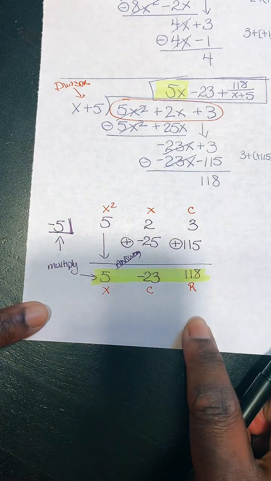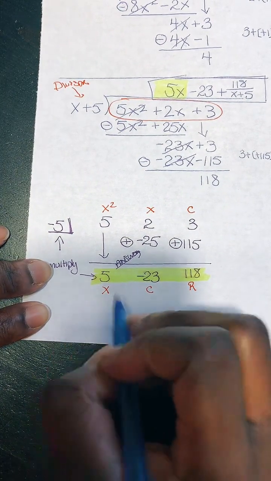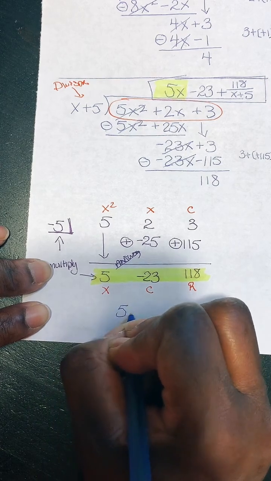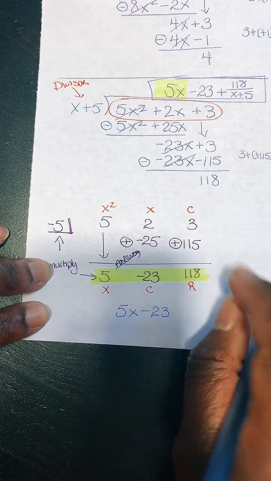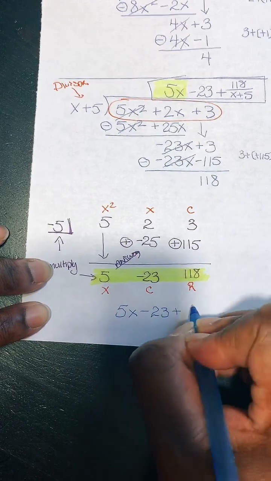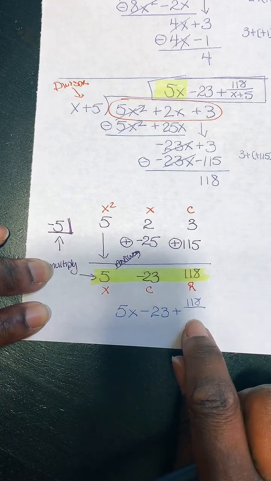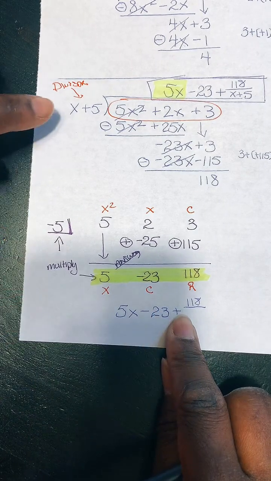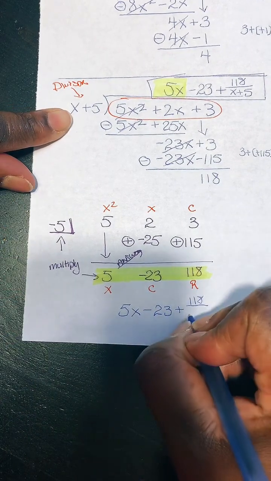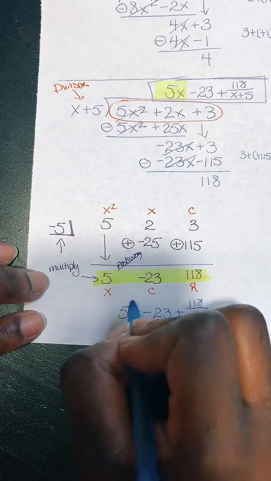So if you want to put it in that standardized form, your answer is looking like 5x minus 23, and we have our remainder of 118 over the original divisor, not the negative 5, but the original divisor, which is x plus 5.